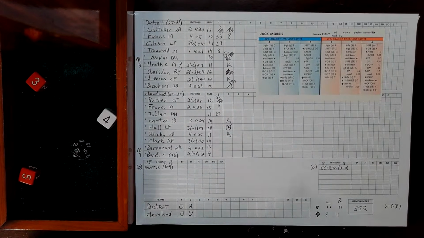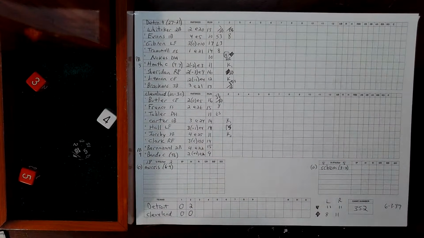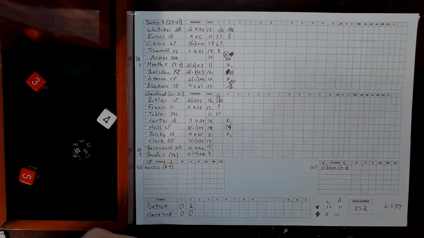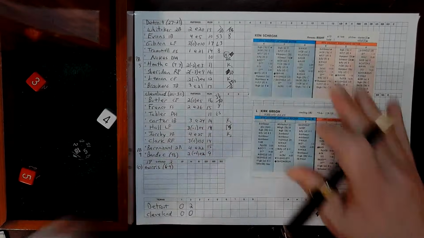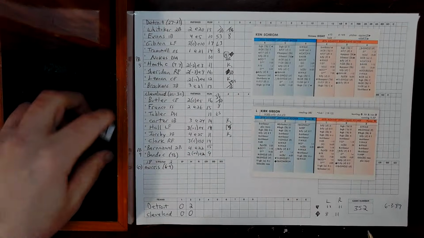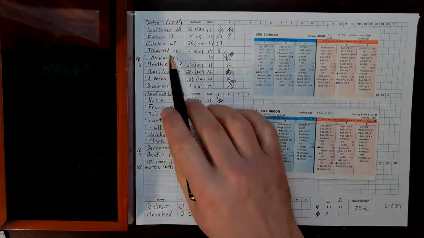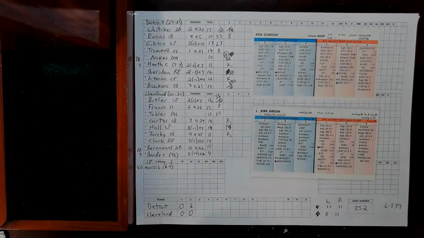Now, we do have a trivia question from Kathy in the top of the third. So while Ken Schramm does his warm-up tosses, you can put your thinking caps on and see if we can figure this one out. It'll be Gibson, Trammell, and Nokes due up for the Tigers as they lead it 2-0 over the Tribe.